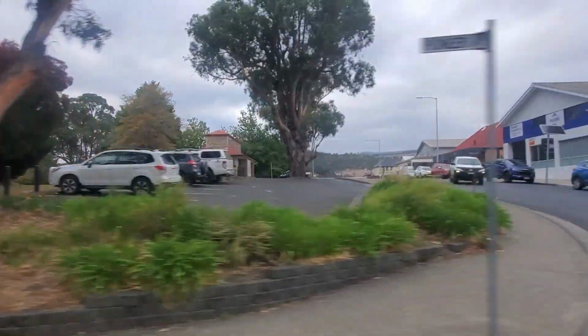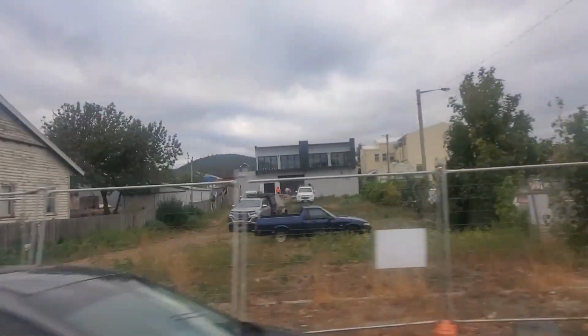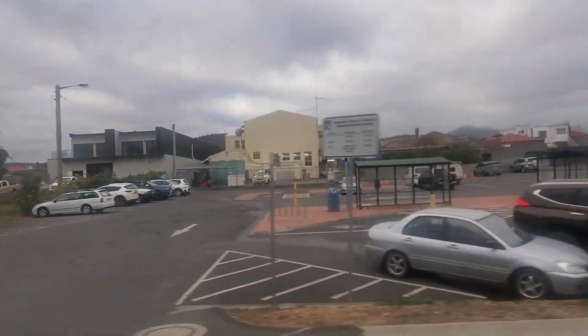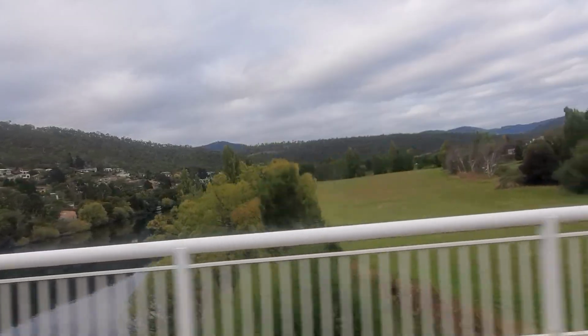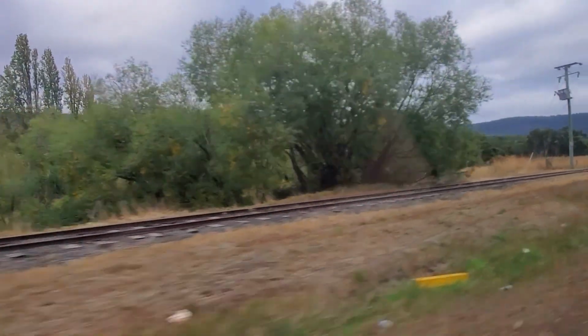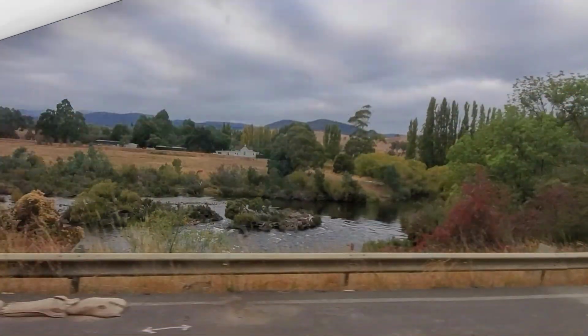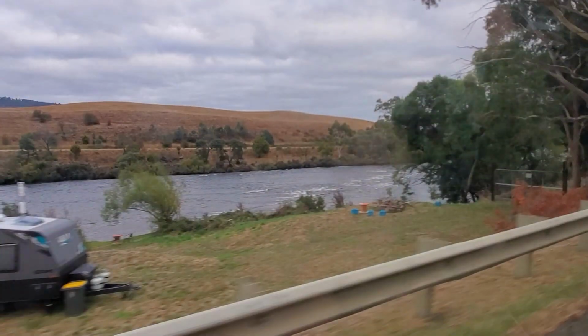There you can see Arthur Square as we arrive in New Norfolk. Big place, population of over 6,000. No passengers there for Queenstown, so we go past the bus station. And when we cross the River Derwent, it's much narrower than we're used to seeing in Hobart. We go up the Derwent Valley, you can see the river now and then. The old disused railway track, they hope to get trains back onto it in tourist capacity. Let's see. There's some more snaps of the Derwent River, and you can see that there's a bit of rapids going on there.